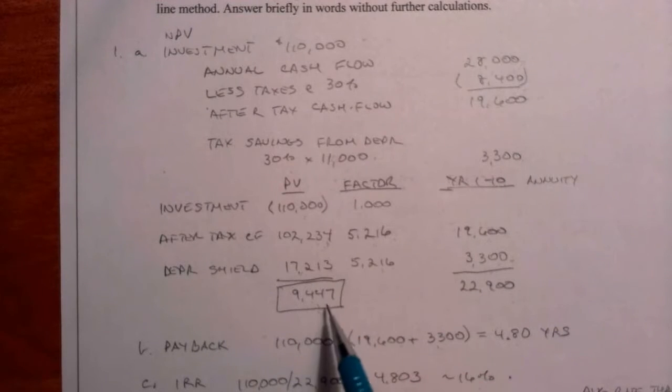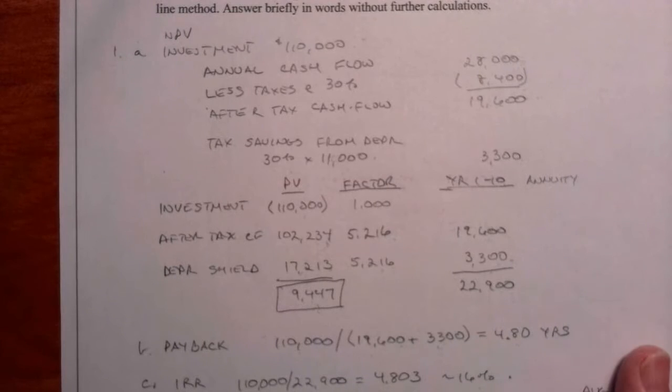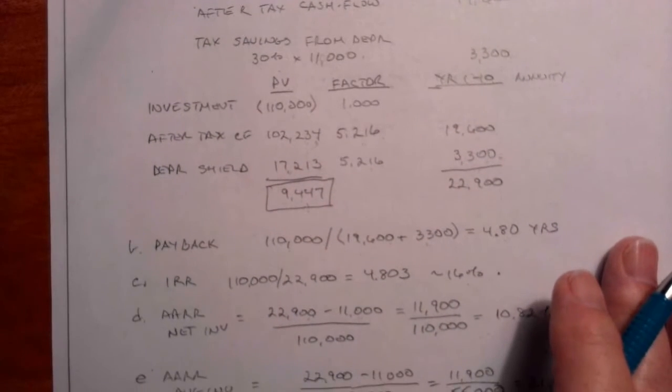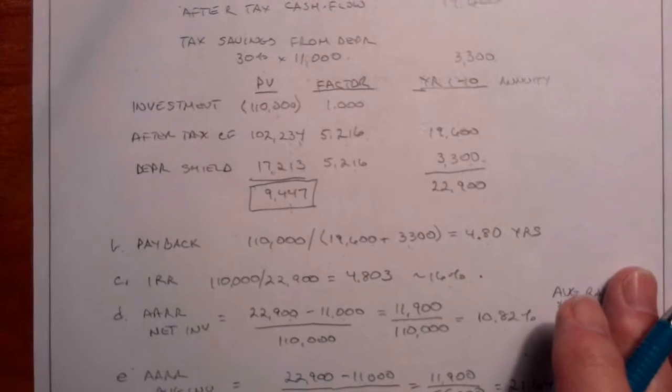As long as it's a positive number, it has met the hurdle rate. You would accept the project, because it's greater than the discount rate they're looking for.